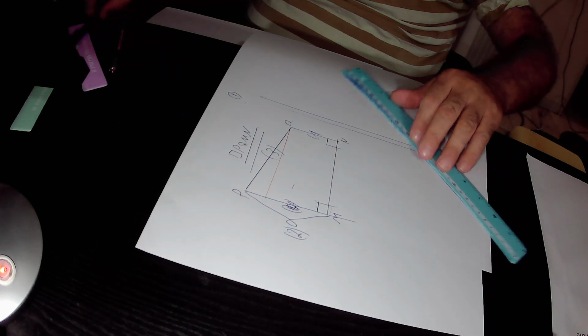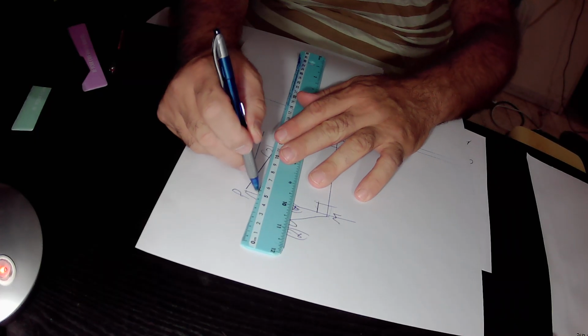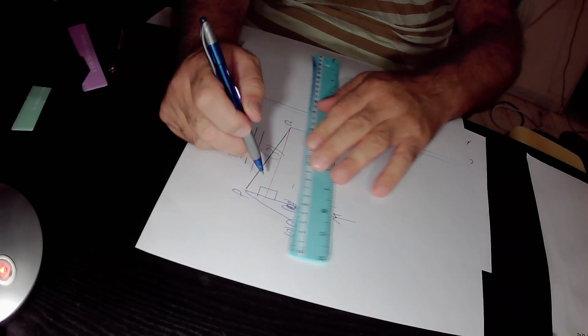So actually, this angle equals 90 degrees, and this angle also equals 90 degrees according to our construction.